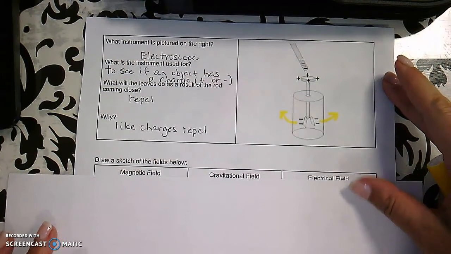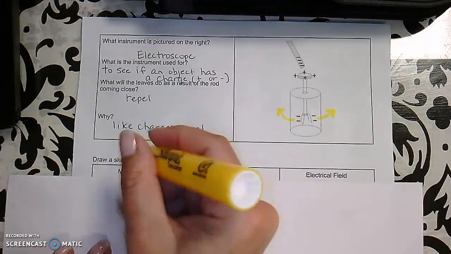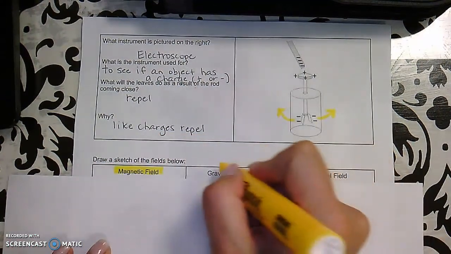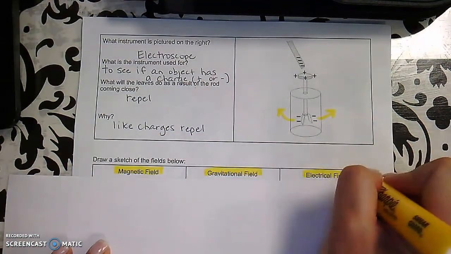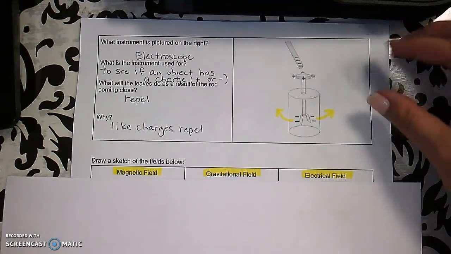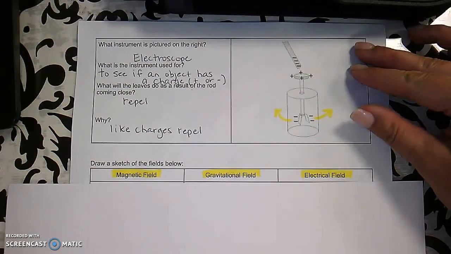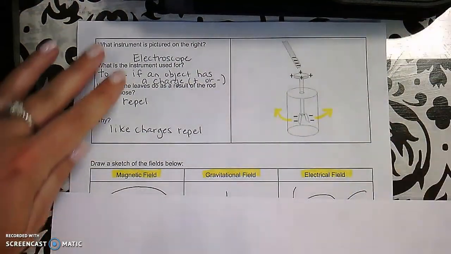All right, next we're going to draw a sketch of the fields below. We're going to draw a sketch of a magnetic field, a gravitational field, and an electrical field. And while they are very similar, there are some things that make each of them different. So for our magnetic field, we need to have a north and south pole.